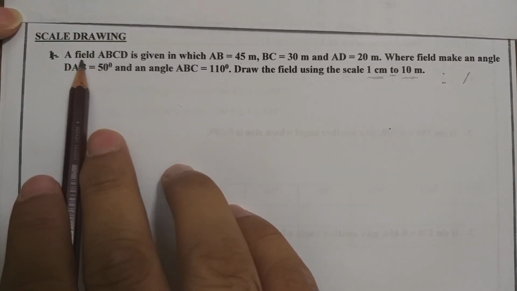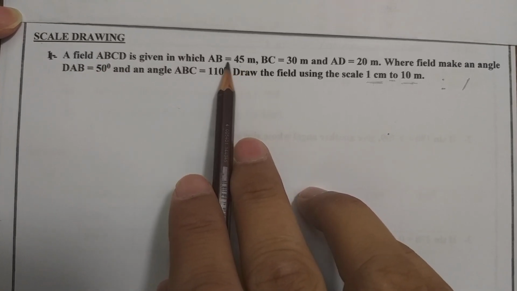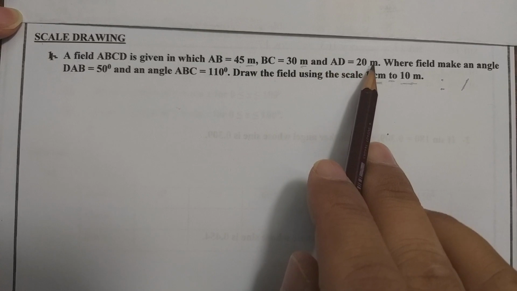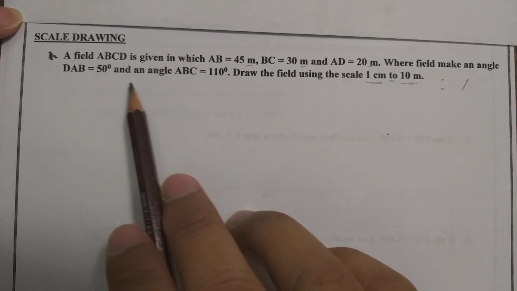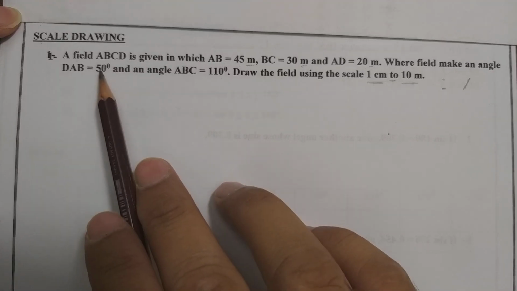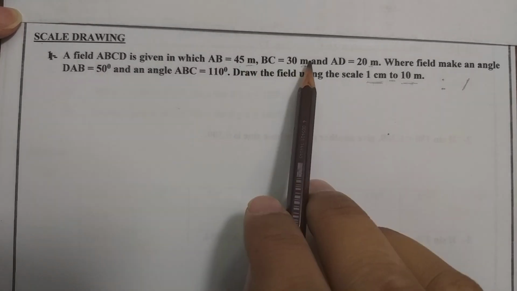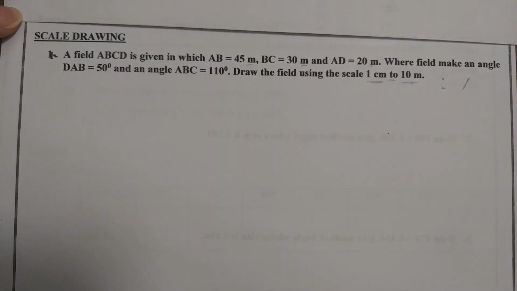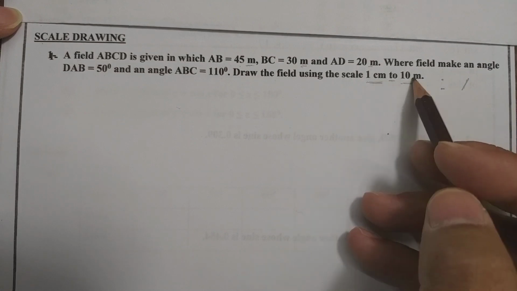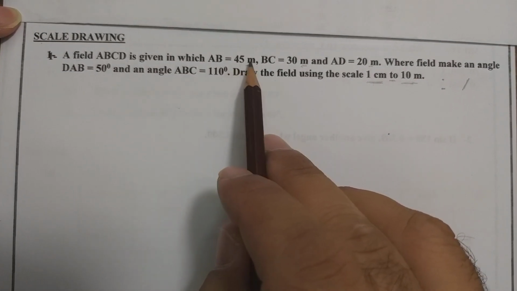Before we draw the image of this field ABCD, because we are given all the information in meters, we need to convert them into centimeters, because we need to draw on paper and we cannot draw in meters. That's why we change into centimeters, then we can draw it. So first of all, we use this ratio. We will draw meter, centimeter.